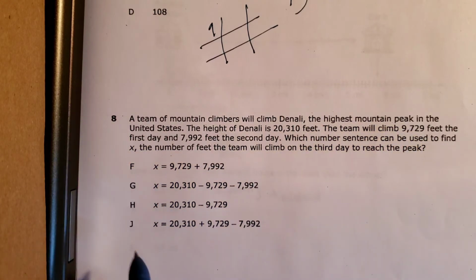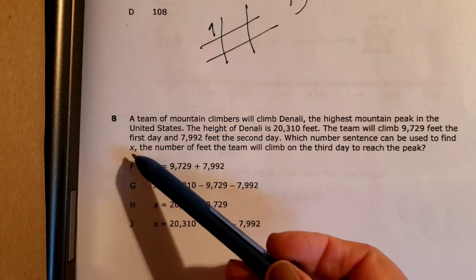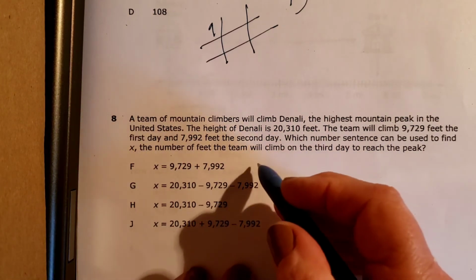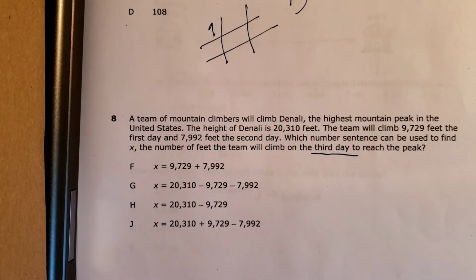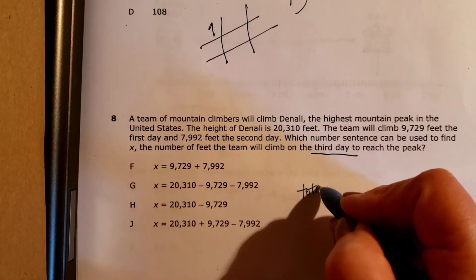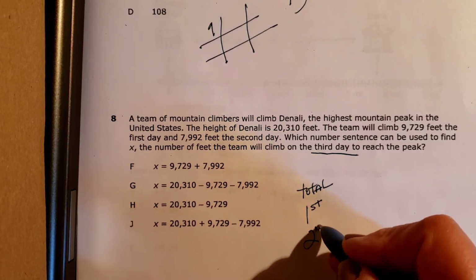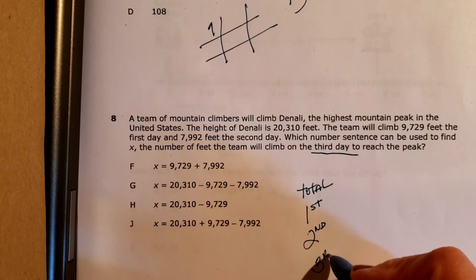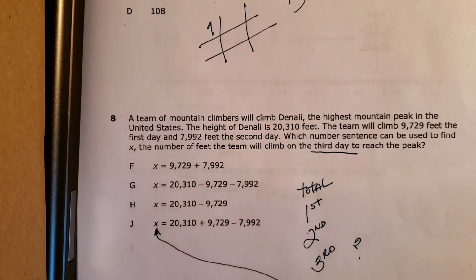The team will climb 9,729 feet the first day and 7,992 feet the second day. Which number sentence can be used to find x, the number of feet the team will climb on the third day? So you know the total. You know the first day. You know the second day. What you're looking for is that third day, and that is x. They just named it x. If you don't like the x, just put third day in place of that x.